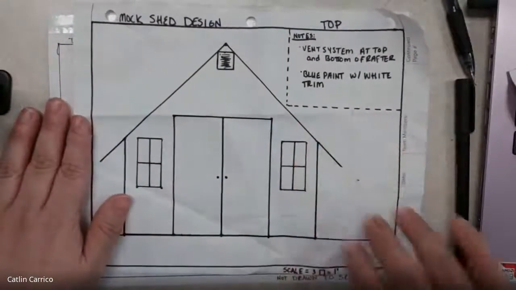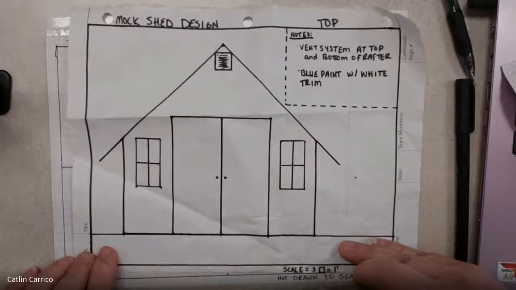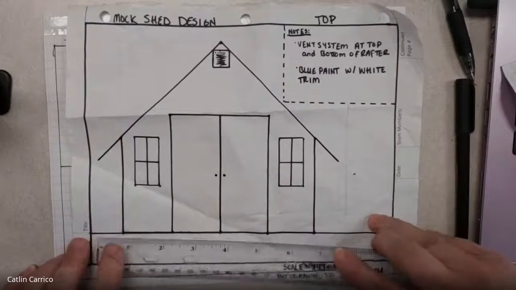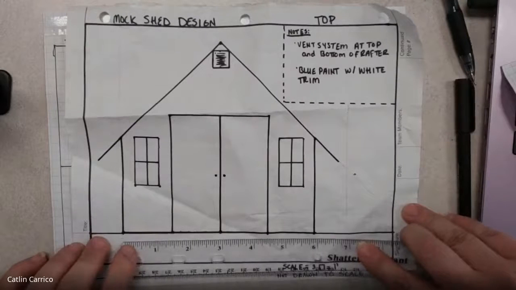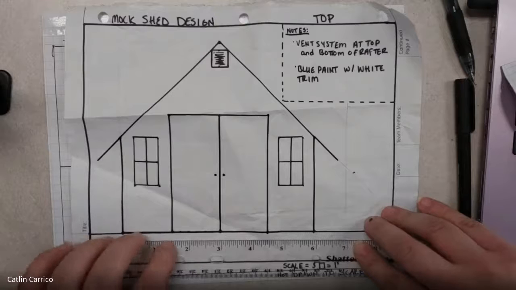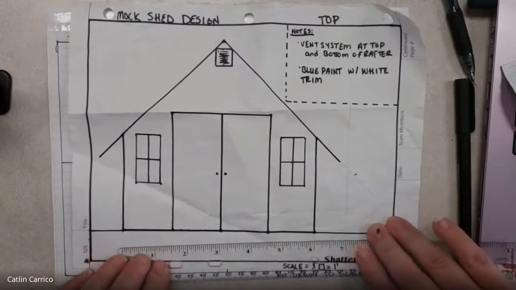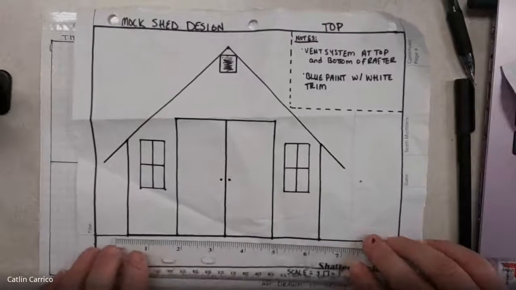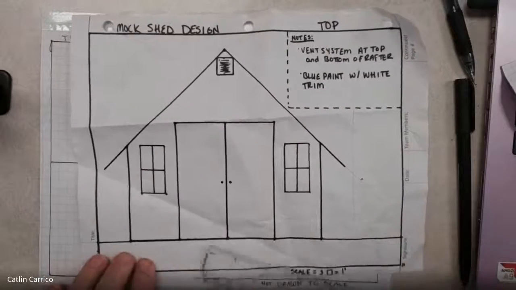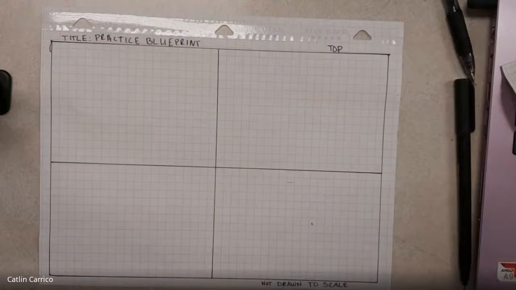If I took a ruler and went along here, so I said 3 squares equals 1 inch, this shed, for example, is 1, 2, 3, 4, 5, 6, 7, 8 feet. So we just represented 8 feet within 6 inches. So that was 8 feet. It's an 8 by 10 shed, is what was represented by the scale.